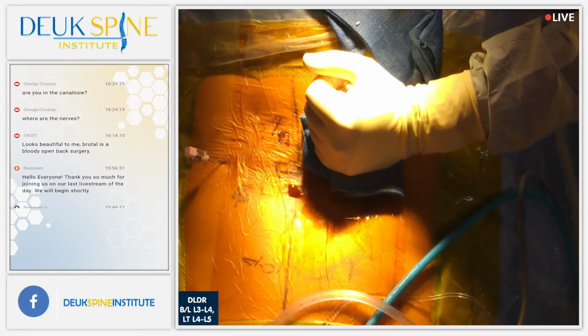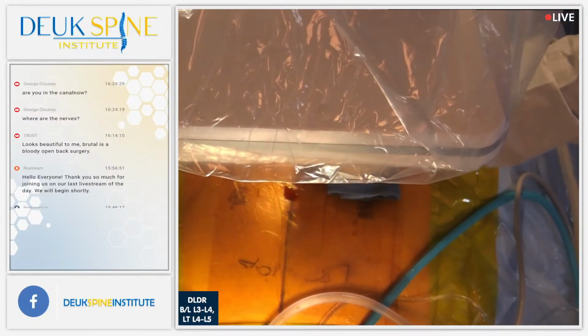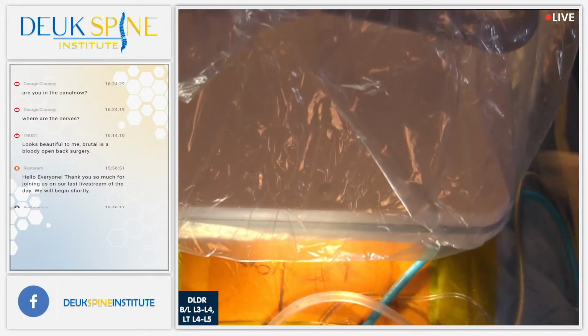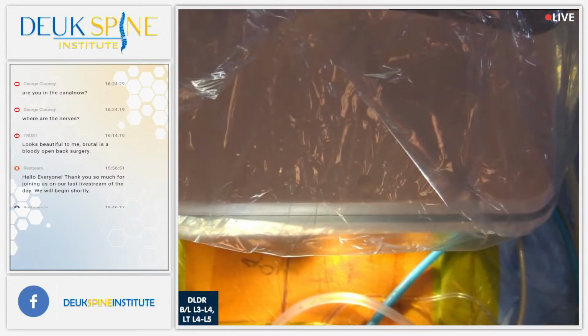Any questions? No current questions. All right, so far we've completed the Duke laser disc repair on the left side. We're going to move to the right side next.